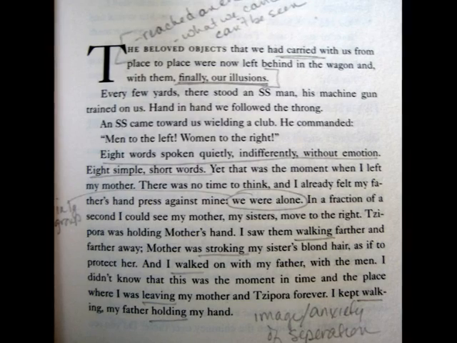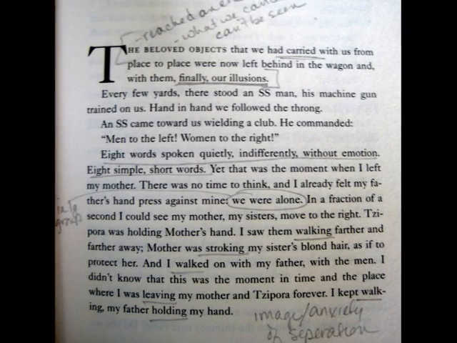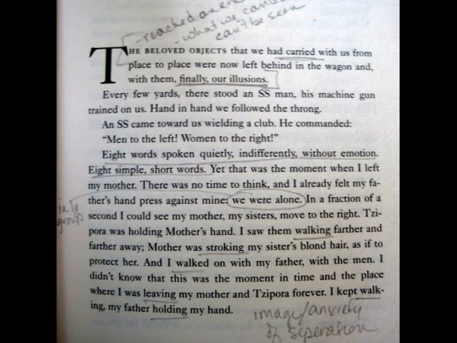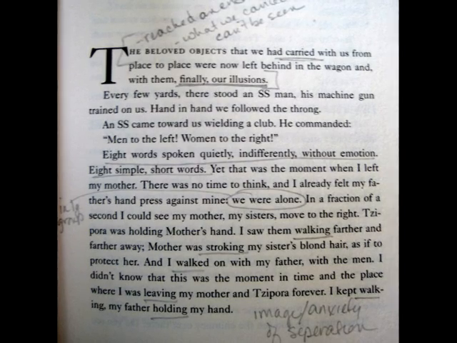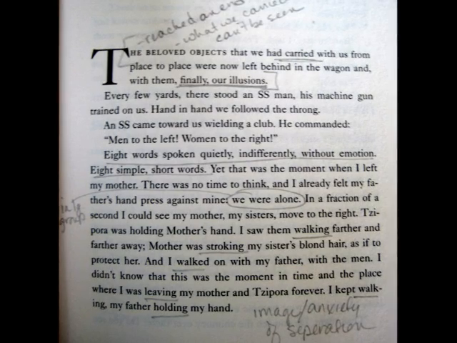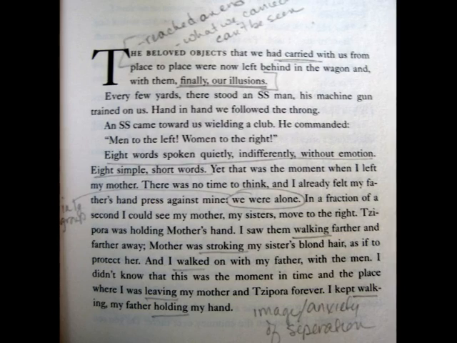I also really enjoy the writing style of the 8 words spoken quietly and indifferently and without emotion. Such a simple sentence for such a grave consequence. 8 simple, short words. And if I count it correctly, he does it in 7, not 8. But you get my drift.